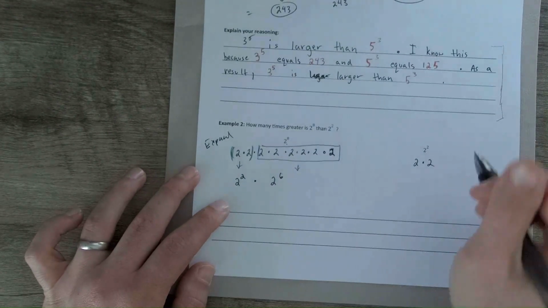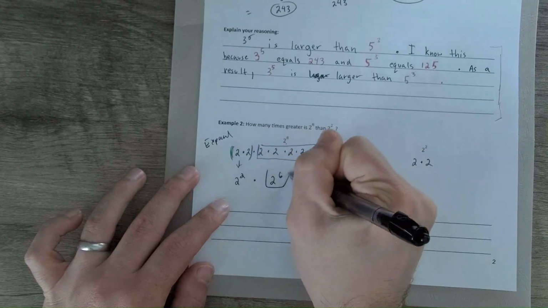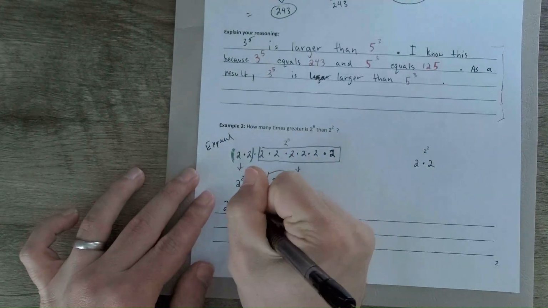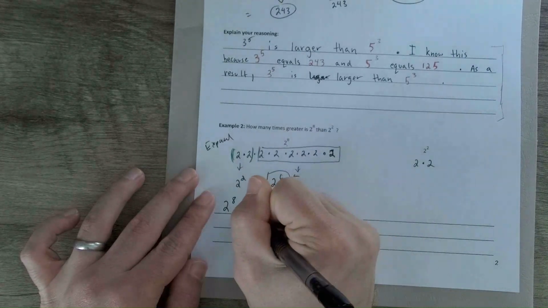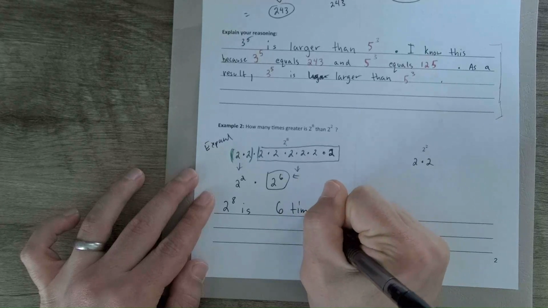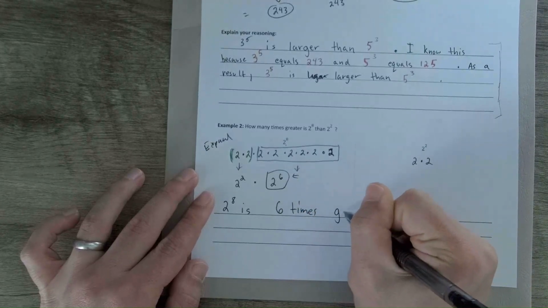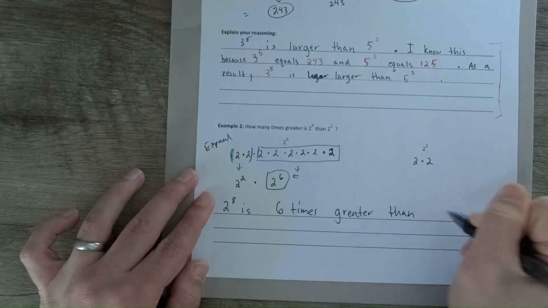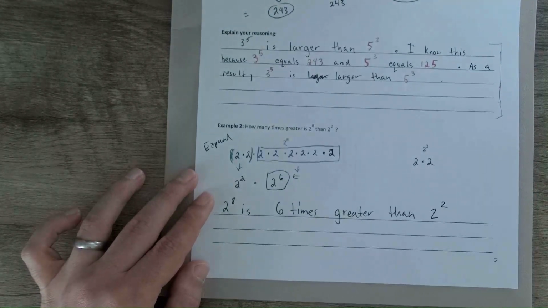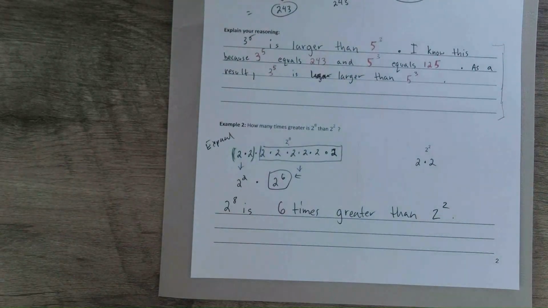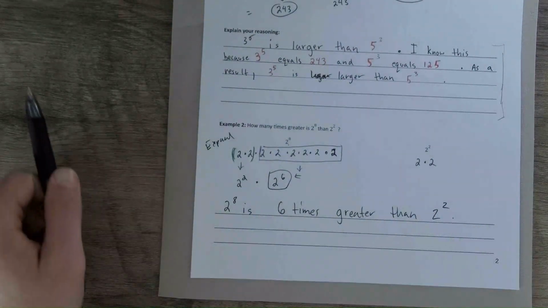And so what this means is that 2 to the 8th power is 6 times greater than 2 to the 2nd power. Notice how we didn't actually have to solve anything here.